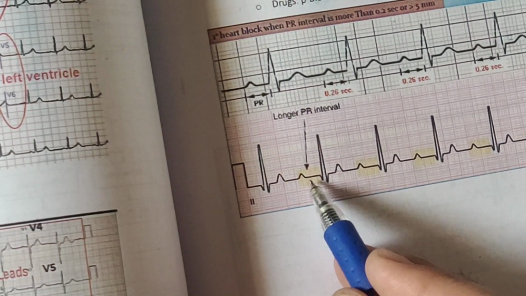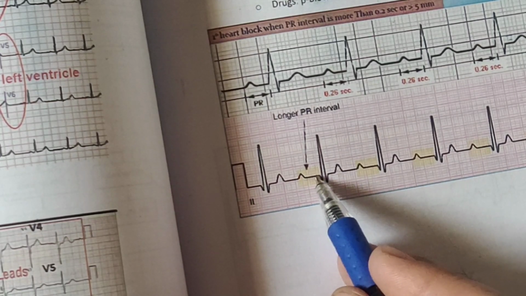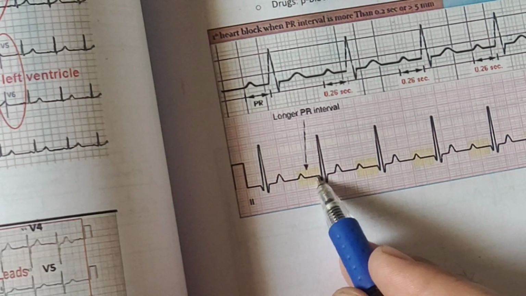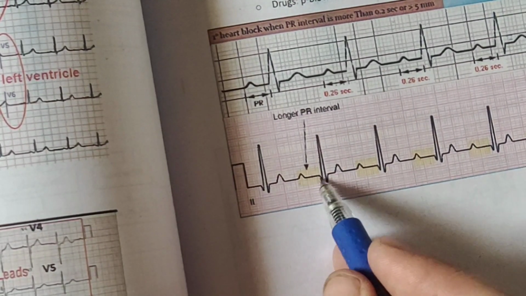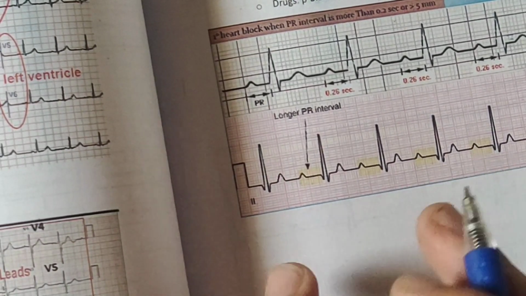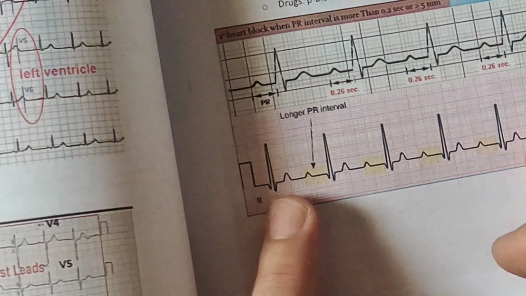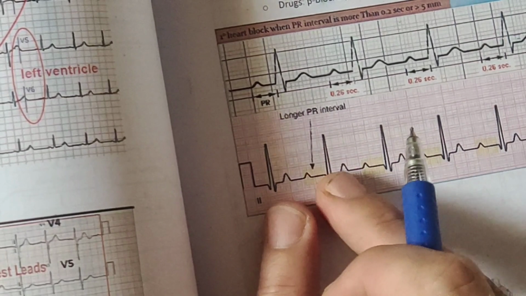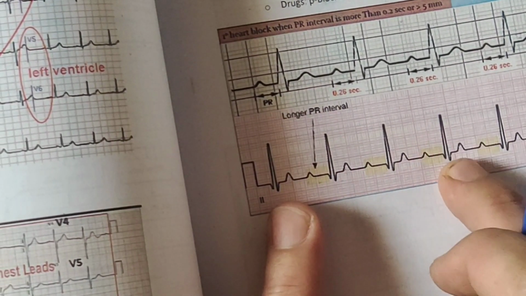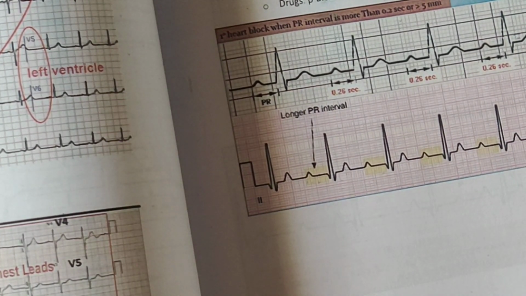The PR interval is more than 5 small squares, but it's constant every time. It is prolonged from normal, but the same every time. And every P wave is followed by a QRS complex. So this is first degree heart block.